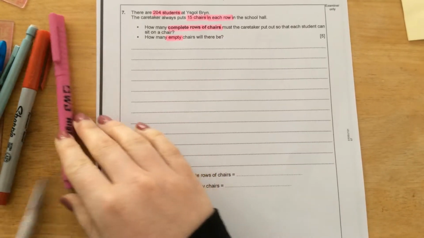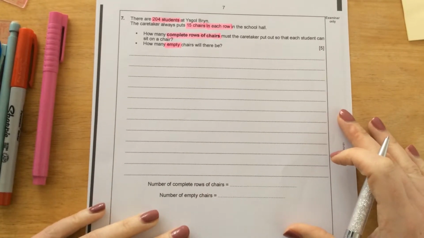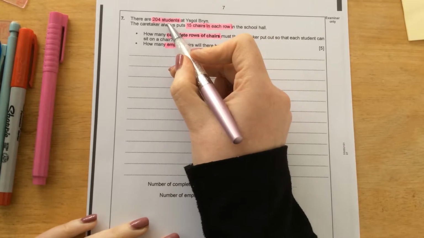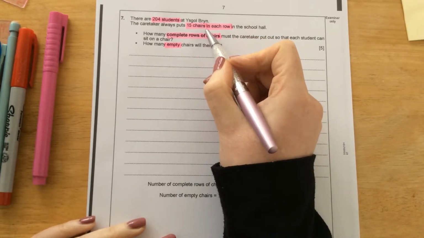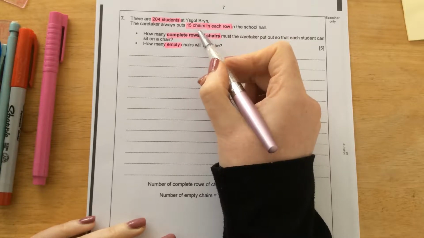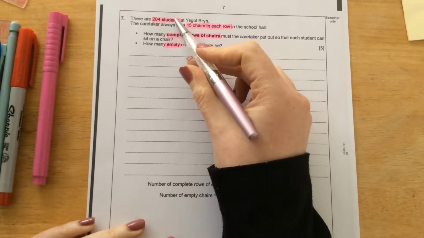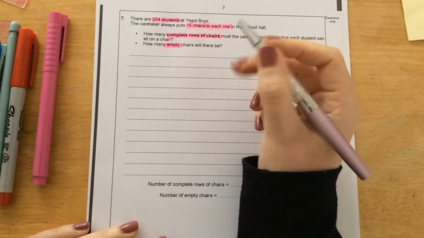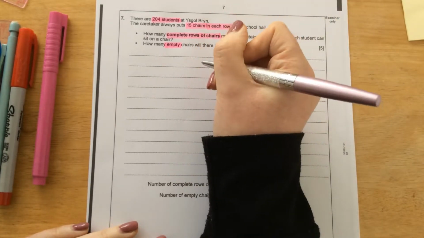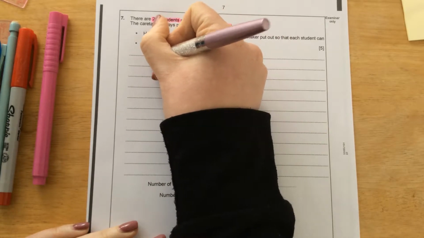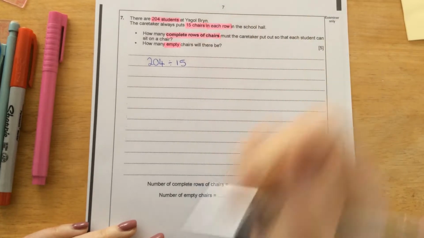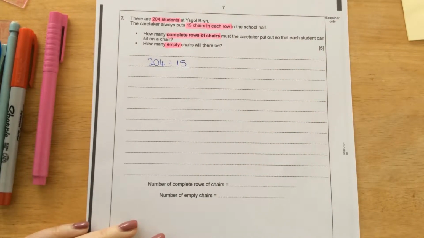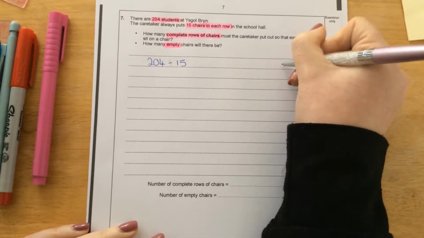So we've got 204 students and 15 chairs in each row. So we need to figure out how many rows there can be now. So these 204 students are shared between 15 chairs in a row. So the sum we need to do is 204 divided by 15. So we can do the bus stop method for that.